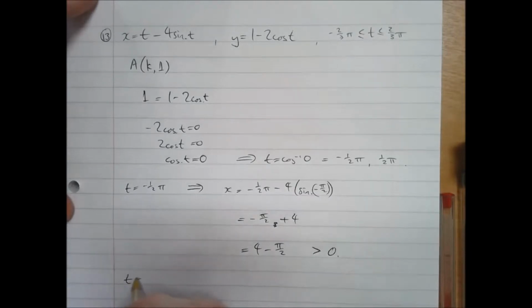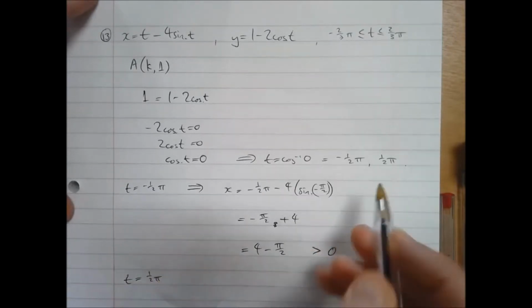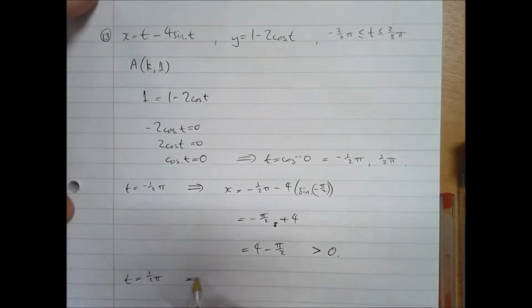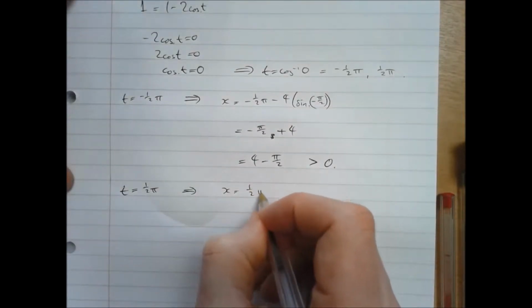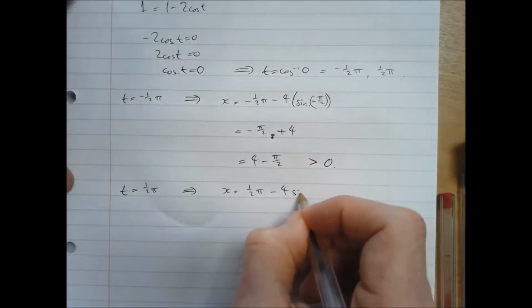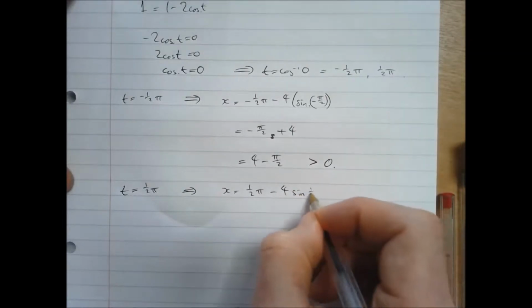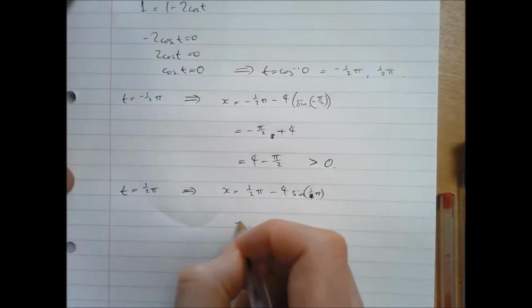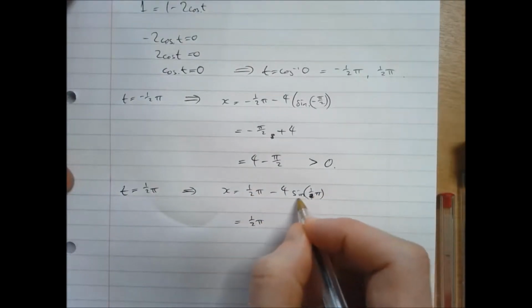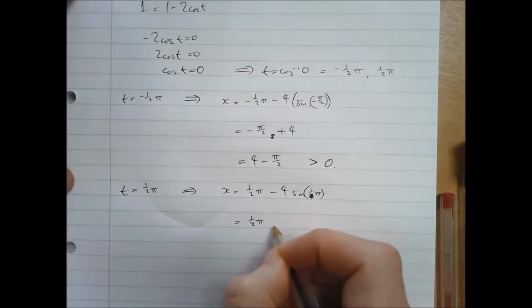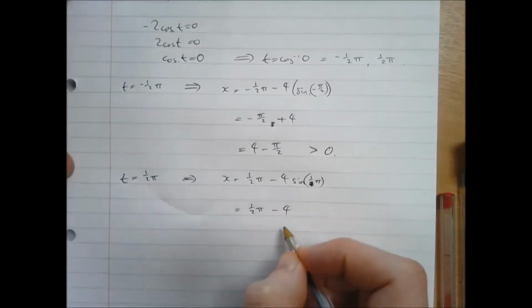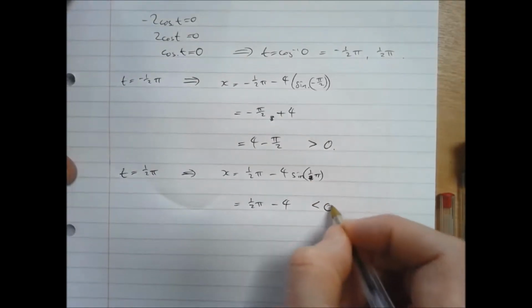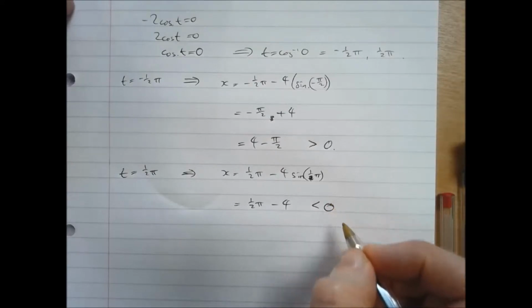So let's just try with positive half pi, the other option for t. Substitute that into x. Then we get a half pi minus 4 times sine of a half pi. Now this time sine of half pi is 1, positive 1, so then we get half pi minus 4. Now half pi minus 4 is actually negative. If you want to check that, just run it through your calculator.